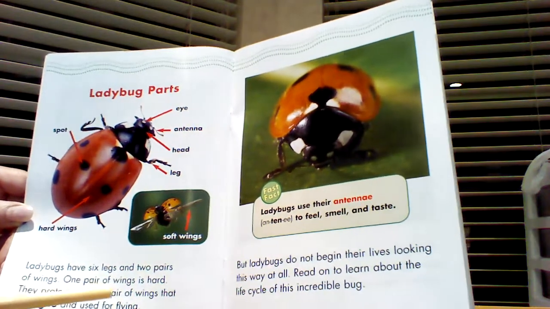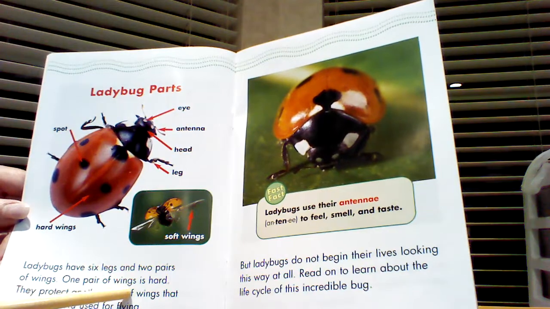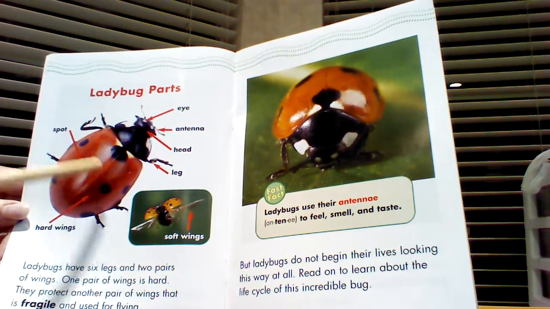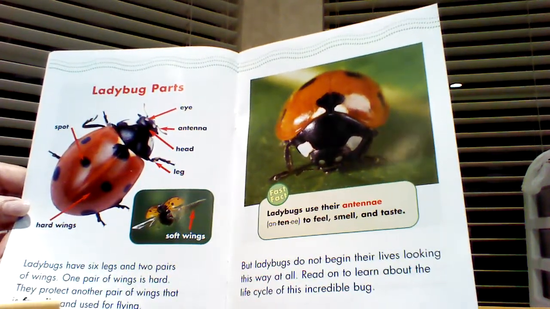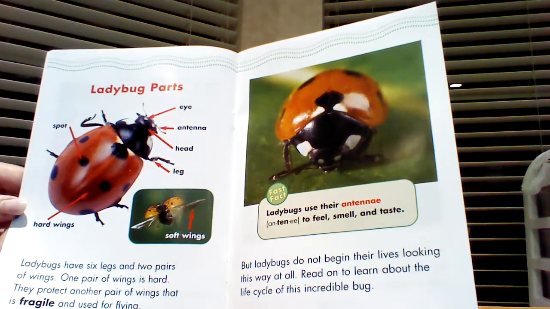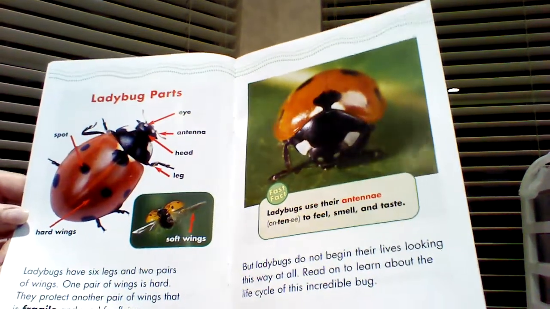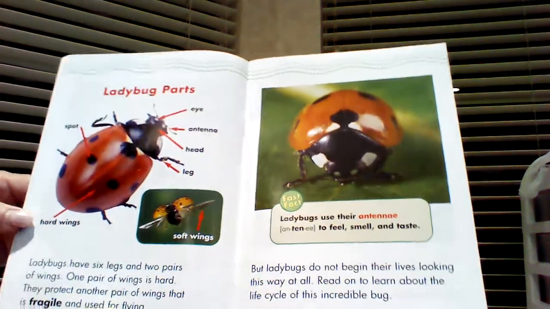Ladybugs have 6 legs and 2 pairs of wings. One pair of wings is hard, the one that has the color. They protect another pair of wings that is fragile and used for flying. Fragile means that they can break easily.